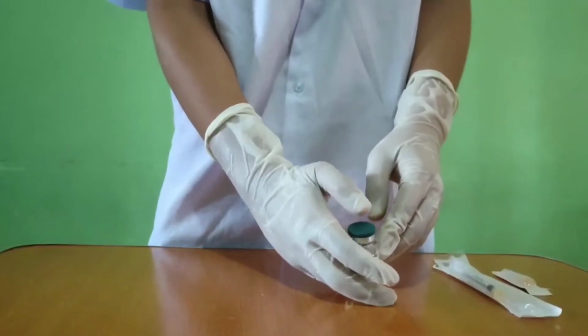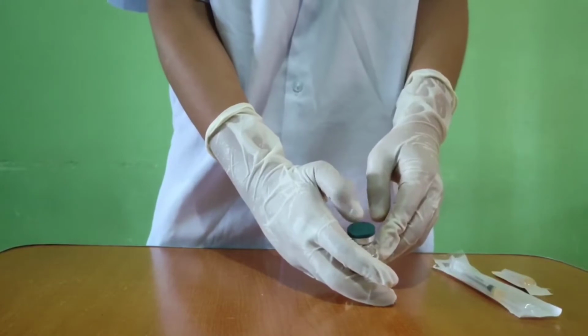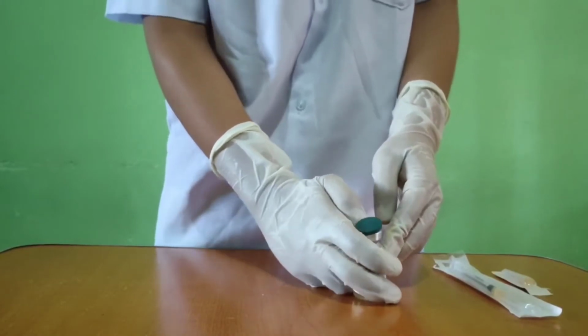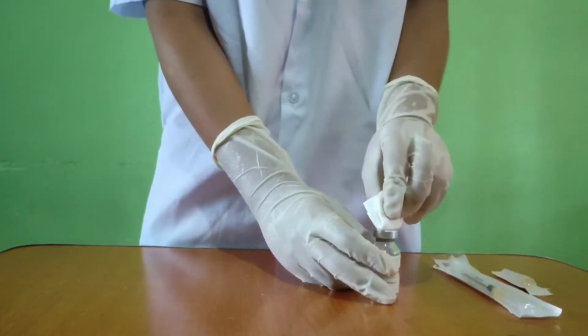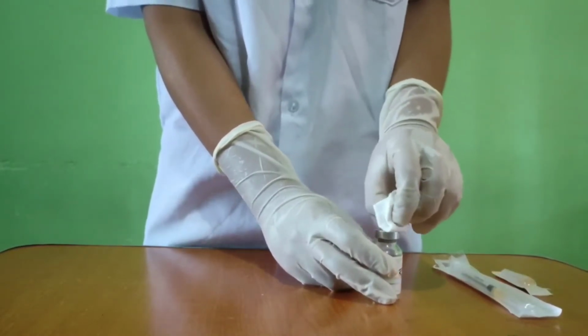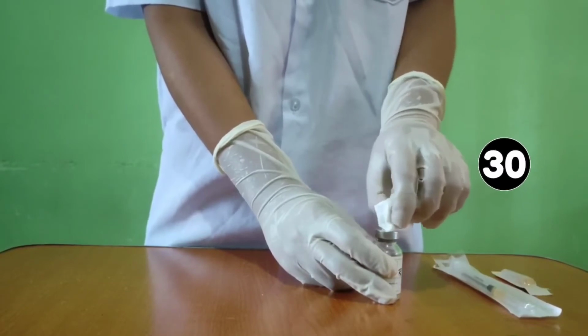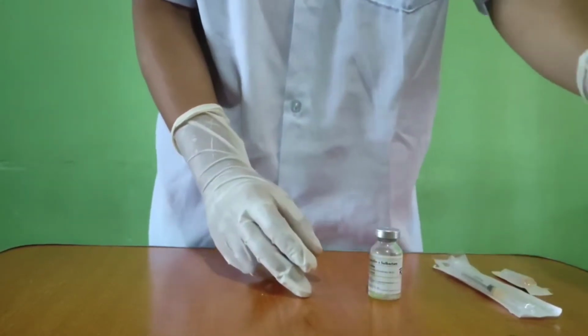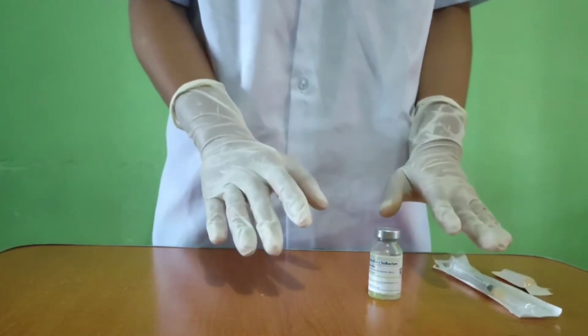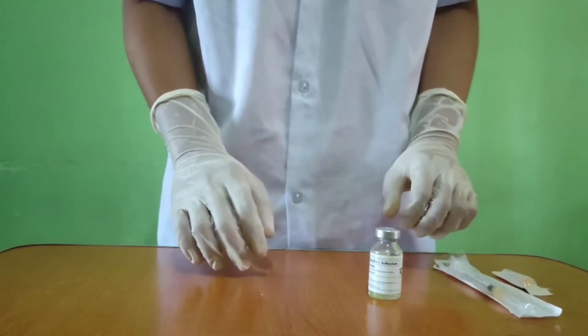Here, we're going to pop up the cap. After that, get a cotton swab and wipe it thoroughly in a circular motion for 30 seconds, and let's wait until it gets dry.